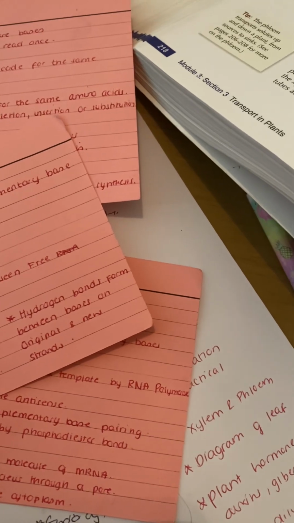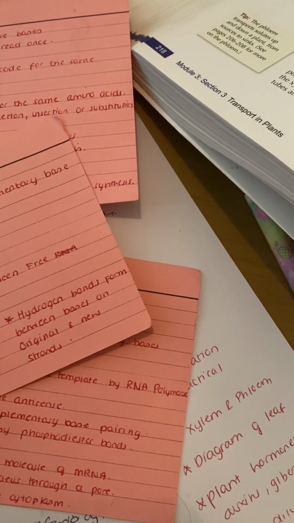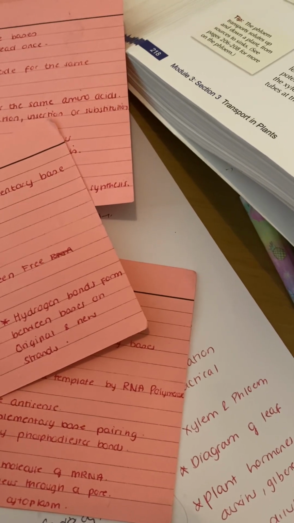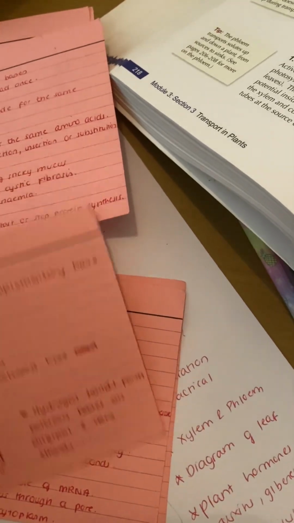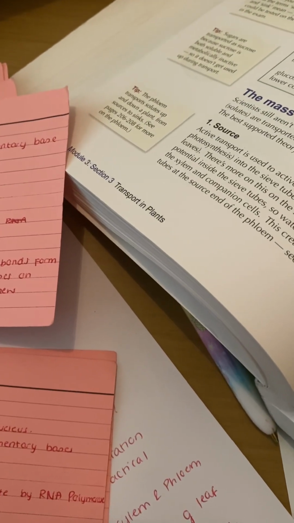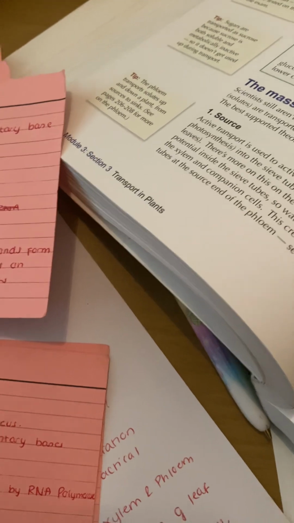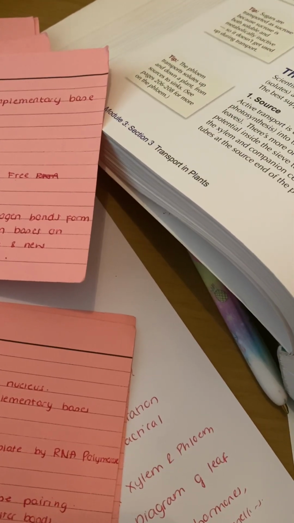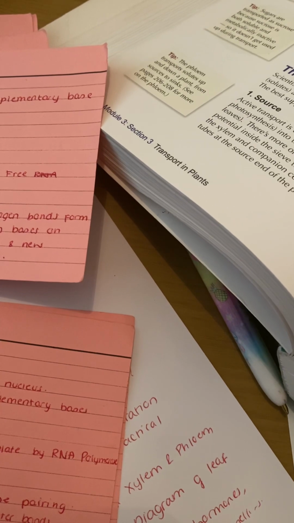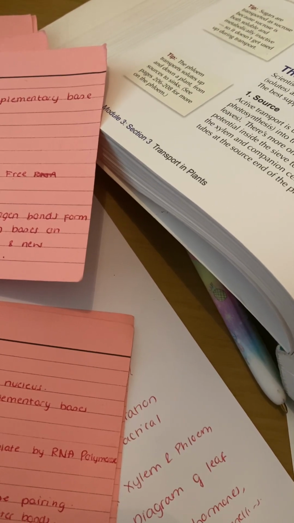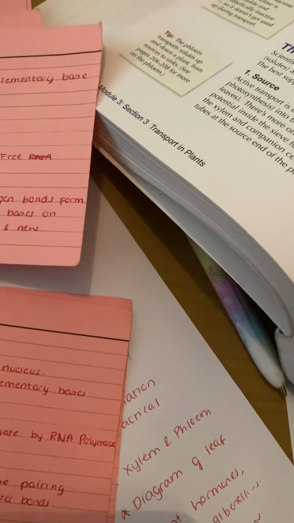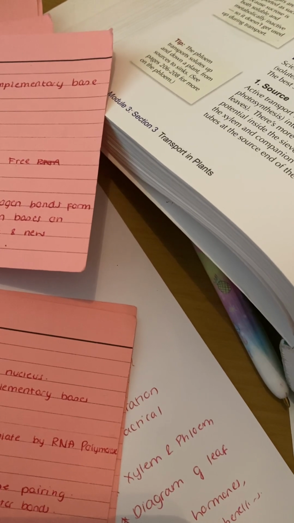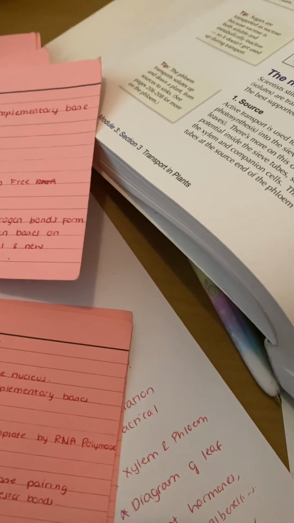Then both strands are used as templates. Complementary base pairing occurs between free nucleotides and the template strand. Then the 5 points at the end. Number 1, adjacent nucleotides join. Number 2, by phosphodiester bonds. Number 3, formed in a condensation reaction. Number 4, using the enzyme DNA polymerase. And number 5, hydrogen bonds form between bases on the original and new strands.